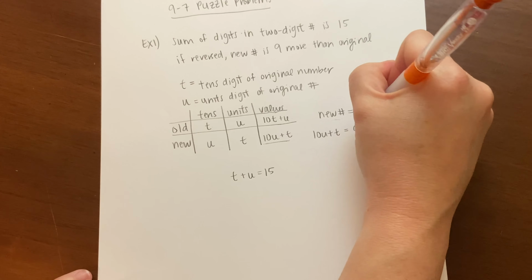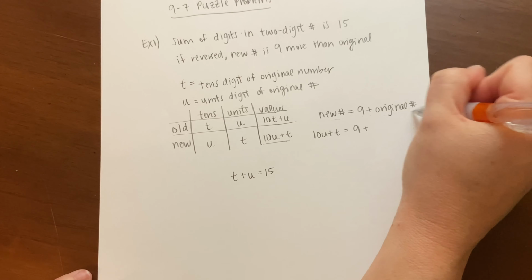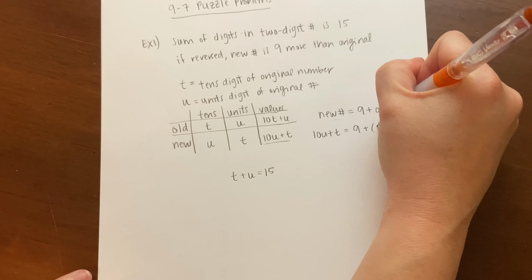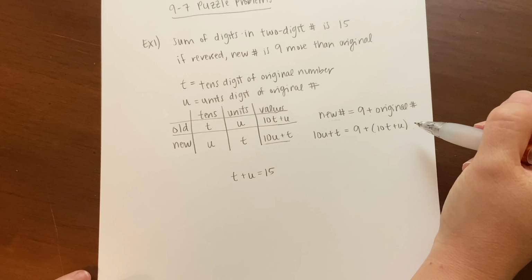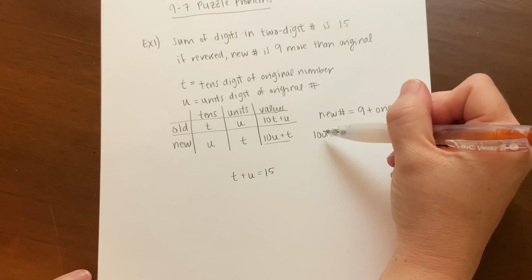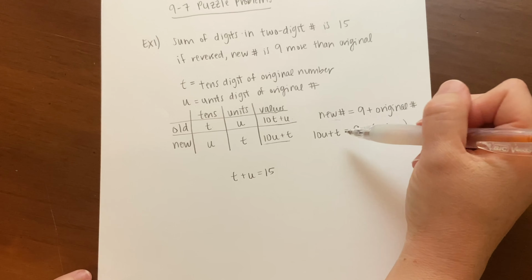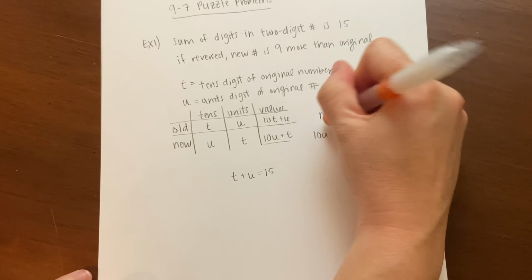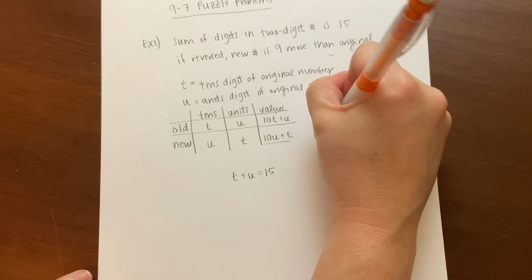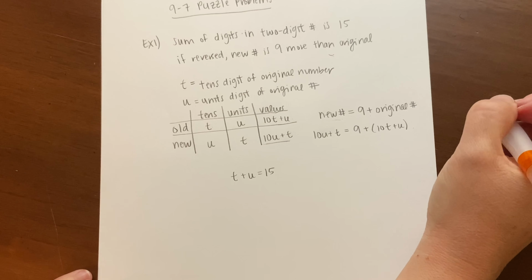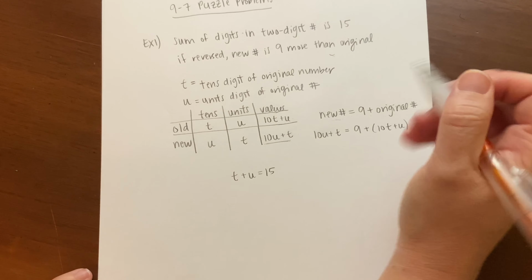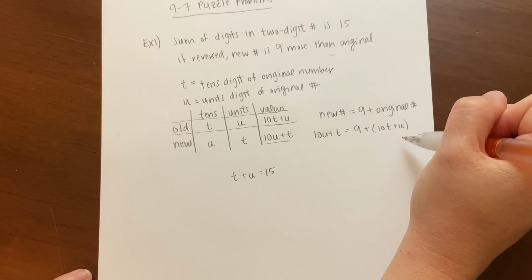That equals 9 more than the original number. What's the original number? 10T plus U. So there's my next equation. I've got 10U plus T equals 9 plus 10T plus U. All right. This is my second equation.